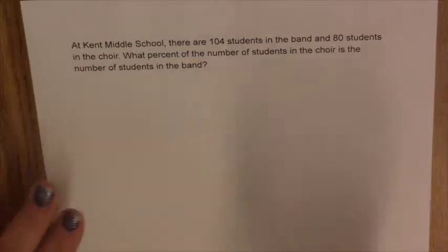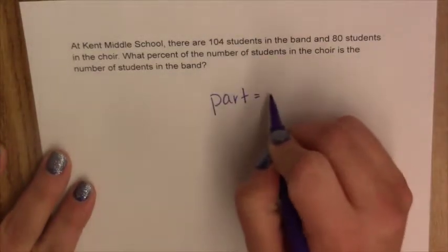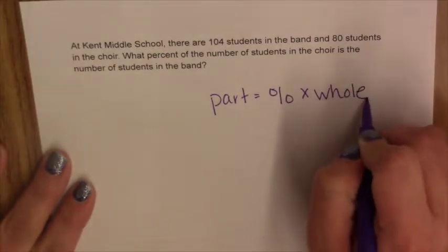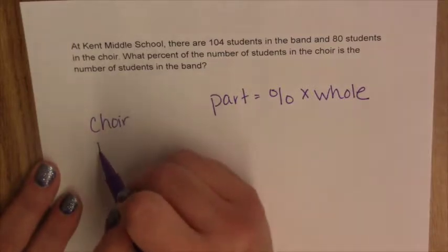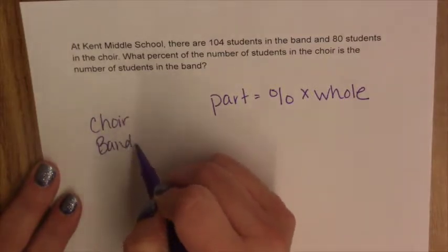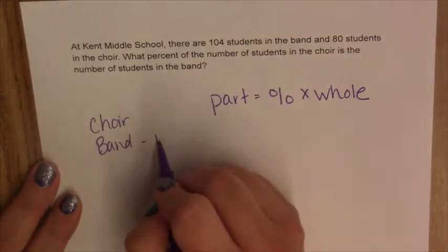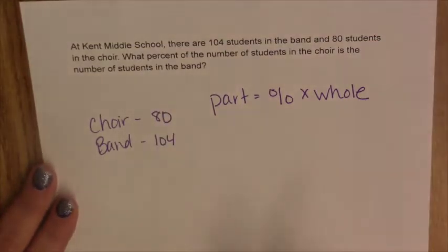All right, let's go ahead and write down what we know. We know we're going to use our part equals percent times whole. Let's write down what we know about the choir and the band. So we know there are 104 students in the band, so 104, and 80 students in the choir.